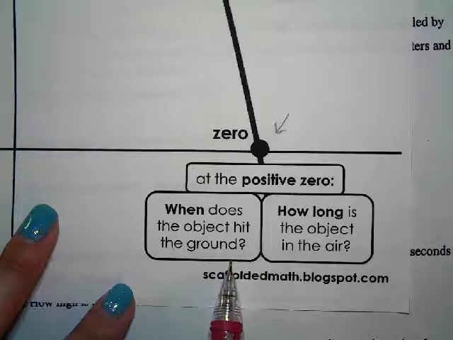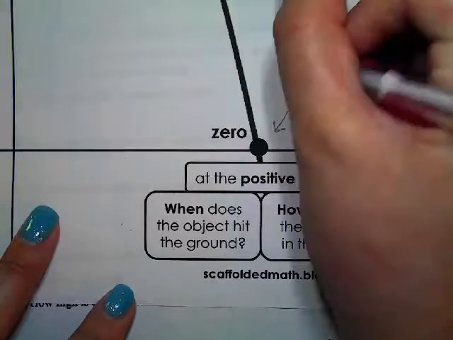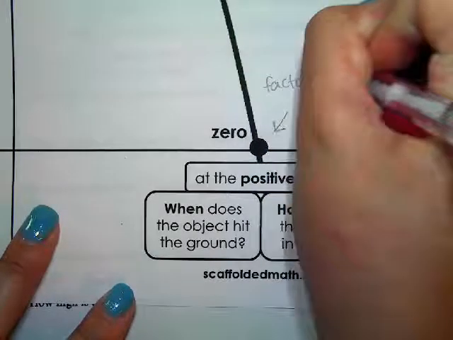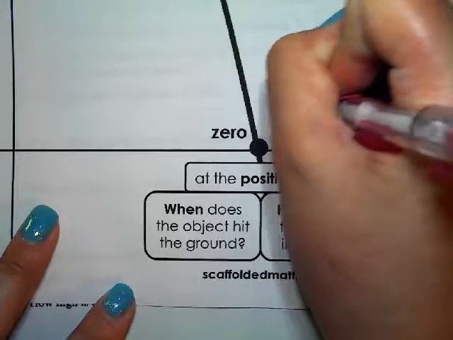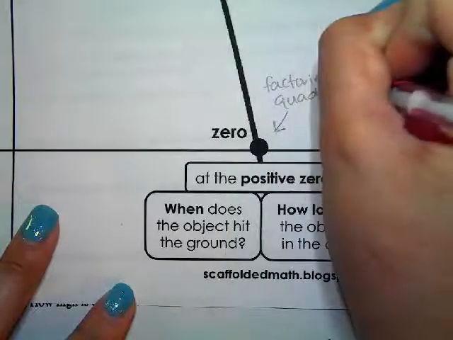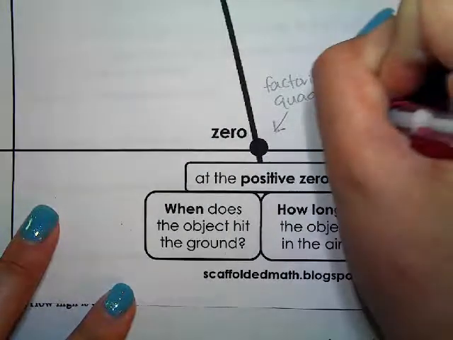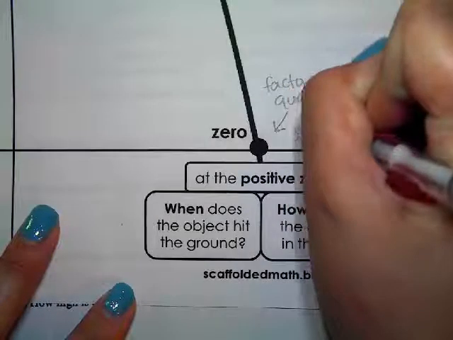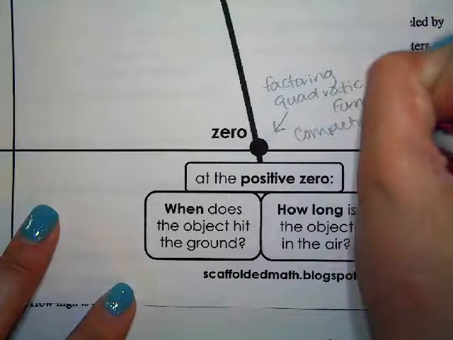Factoring is one. What's another one? Quadratic formula. What's another one? Completing the square. And then taking square roots.